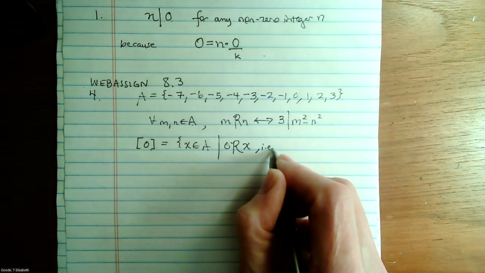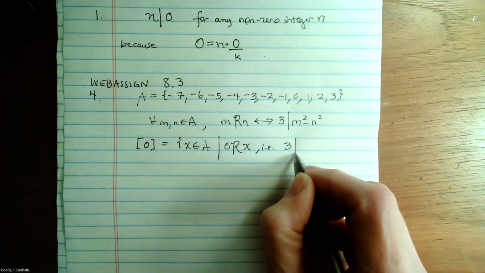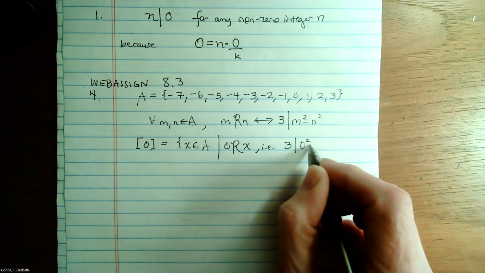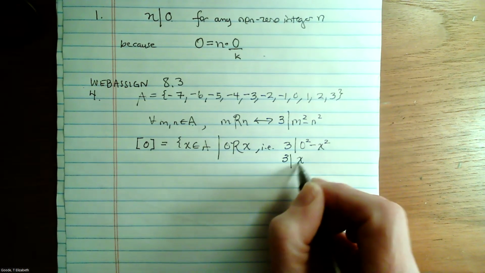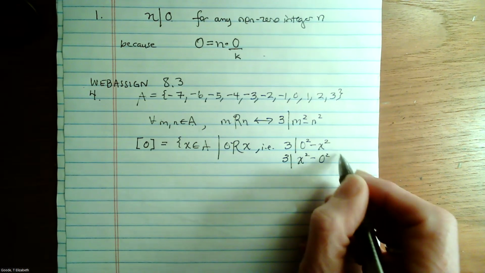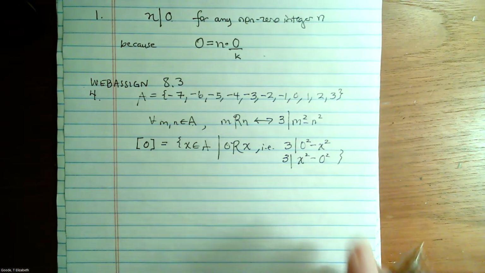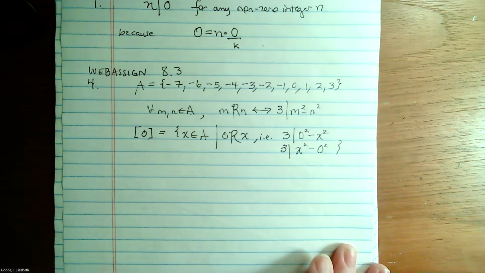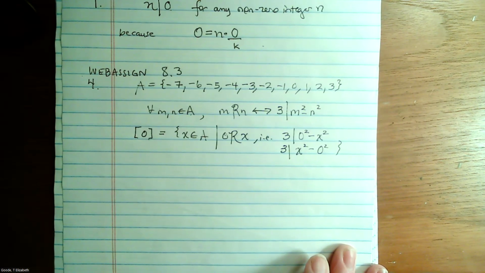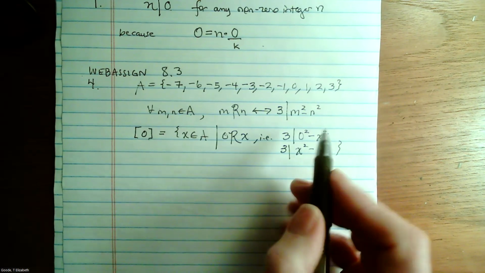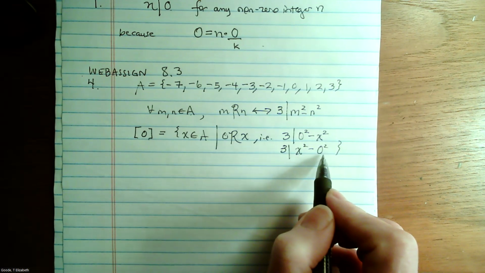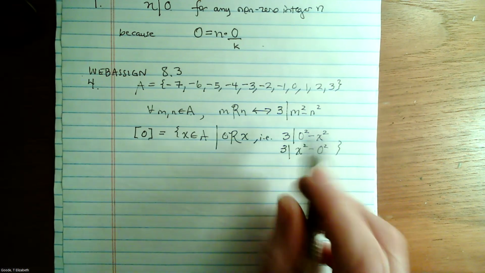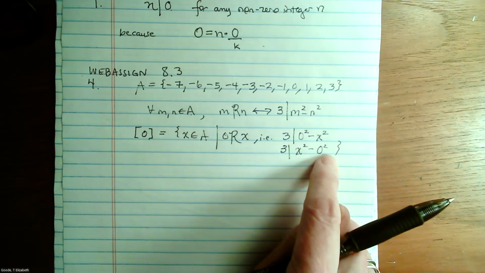But that also means that 3 divides 0 squared minus x squared. Or you could think about it as 3 divides x squared minus 0 squared. You can use either one of these definitions because it's a symmetric relation. It's an equivalence relation. You see, if 0 is related to x, then x has to be related to 0 by symmetry. So that's why I'm saying you can use either one of these for your definition.